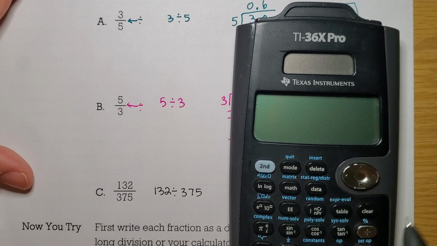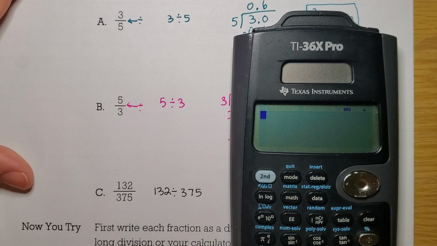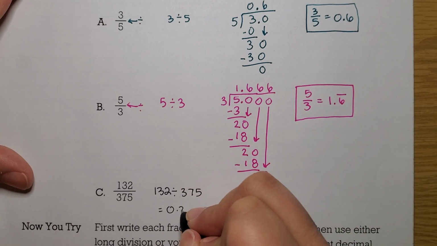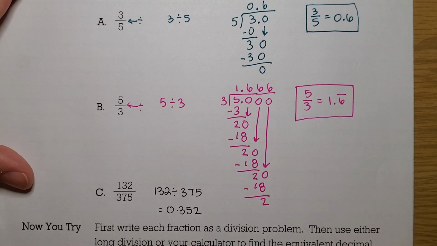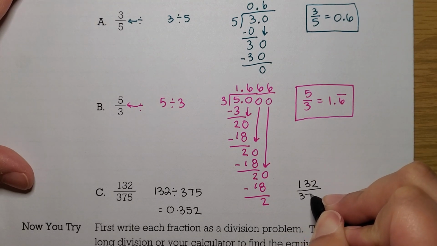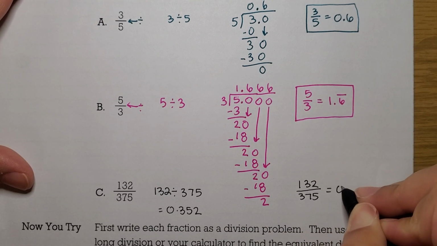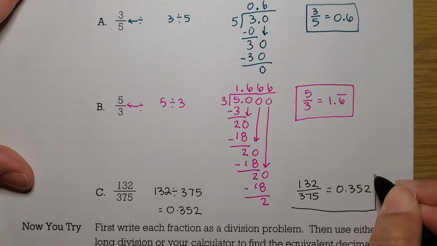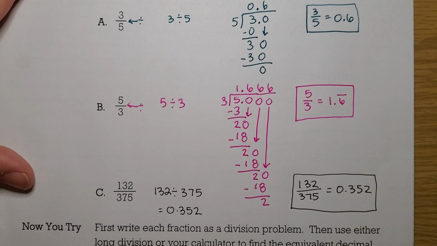So I'm going to type in 132 divided by 375, and when I hit equal, it gives me 0.352. So this means the fraction 132 over 375 is equal to 352 thousandths. There we go.